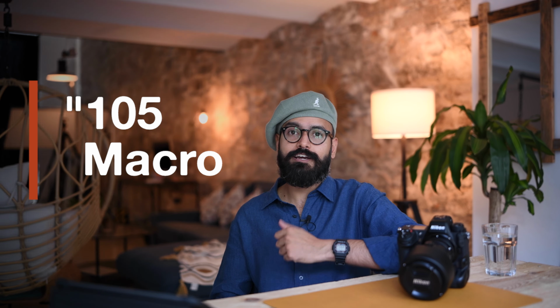Now, let's say you're more serious about product photography and you want to do advertising work, some commercial work. In that case, I would recommend going in for the 105 macro lens. This lens is the ultimate workhorse for all sorts of advertising work, right from your high-end commercial campaigns to your e-commerce work to social media to bulk shoots. This one lens can handle everything.